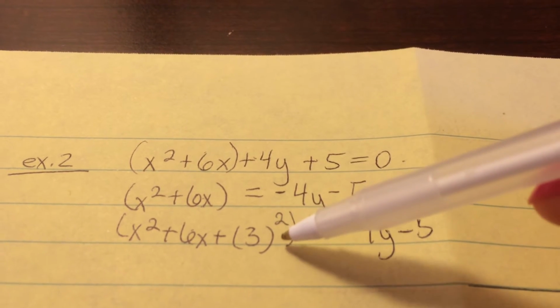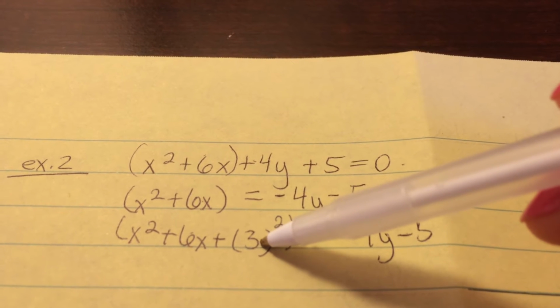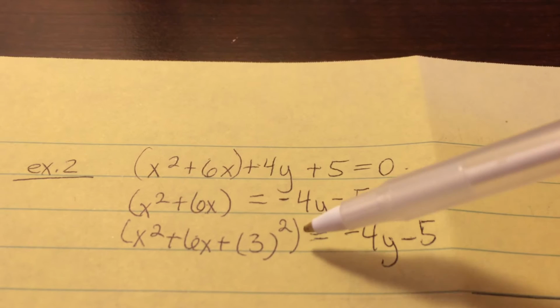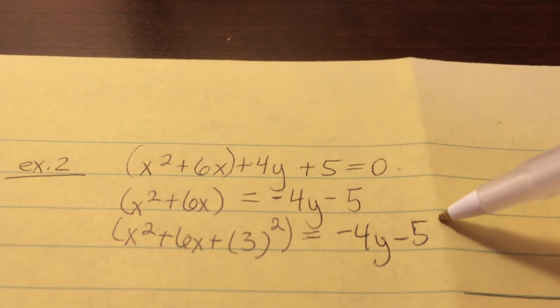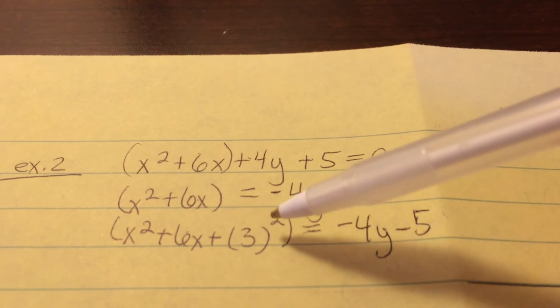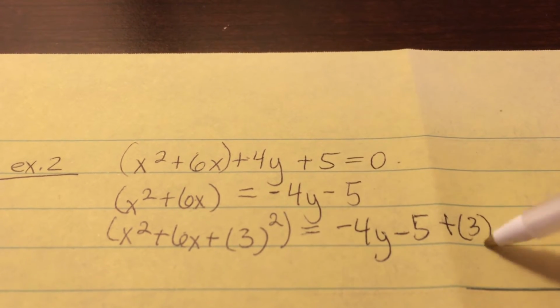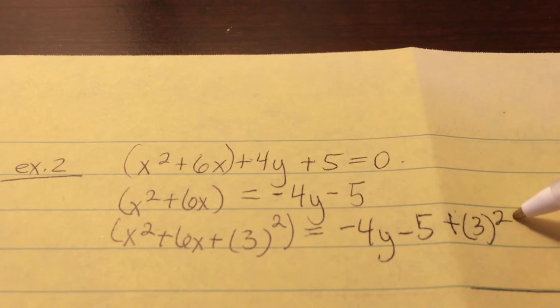So if you do it on the same side of the equal sign, if this is positive, you have to cancel it out and make it a 0 by putting it as a negative. Now, if you do it on the other side of the equal sign, it's like balancing an equation. If you add on this side, you have to add on this side as well. So this is going to become plus 3 squared right here.